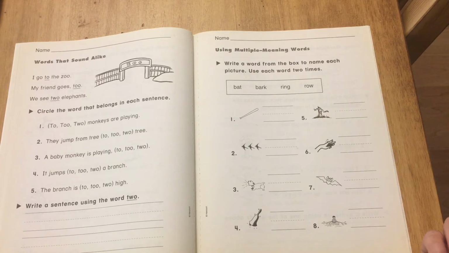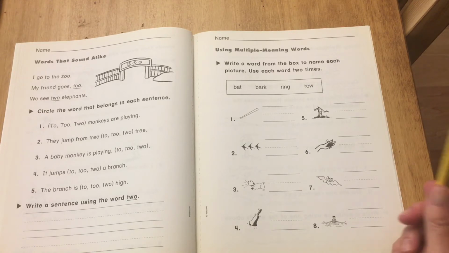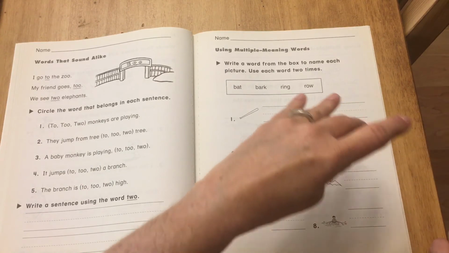Are you thinking of a tree trunk? Because a tree trunk has bark on the outside. Okay? Ring. All right, there's the ring that you wear on your finger.